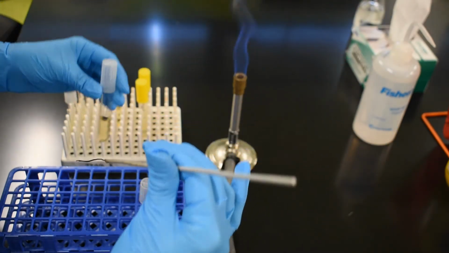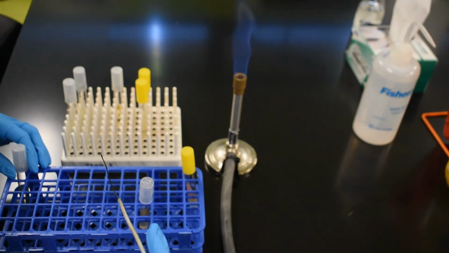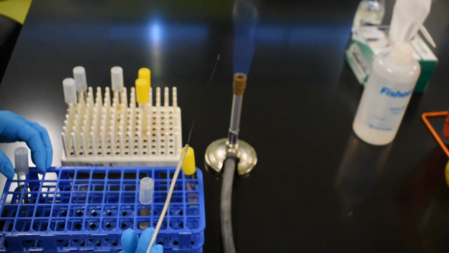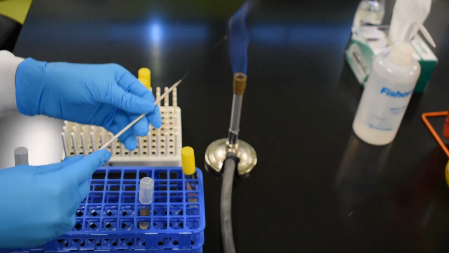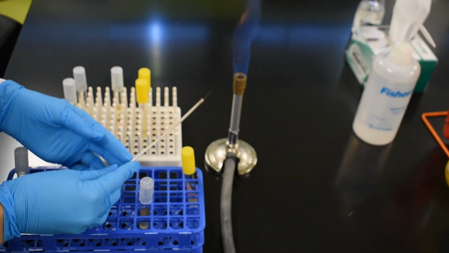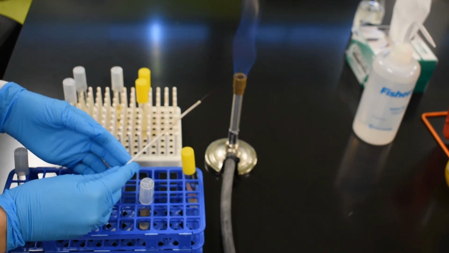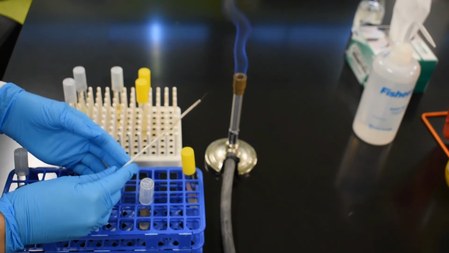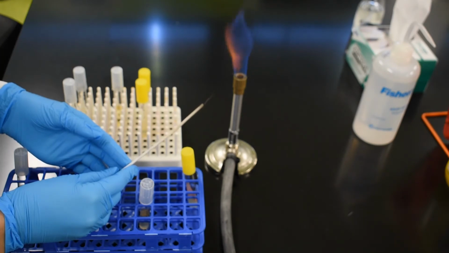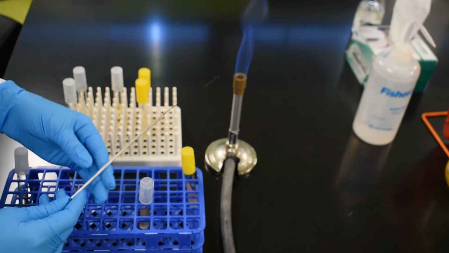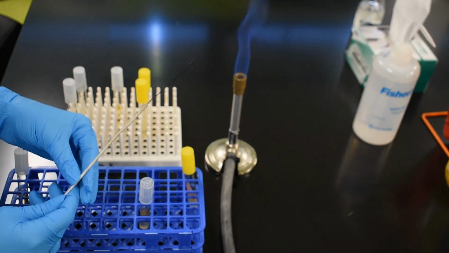Now that the broth is inoculated, I'm going to set it over here in this rack, and I need to reflame my loop to kill any remaining microbes that are left behind. Once again, when the loop is red hot, we remove it and allow it to cool.